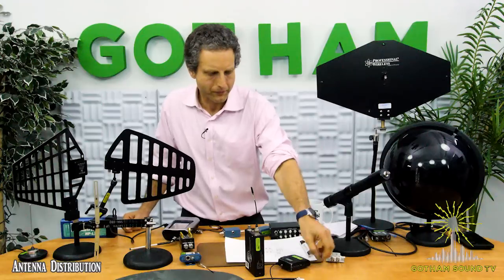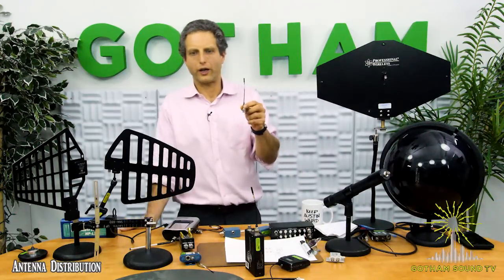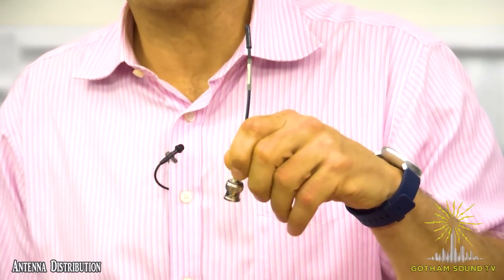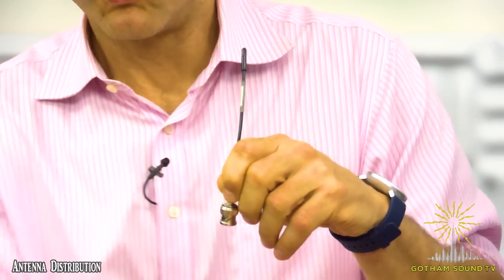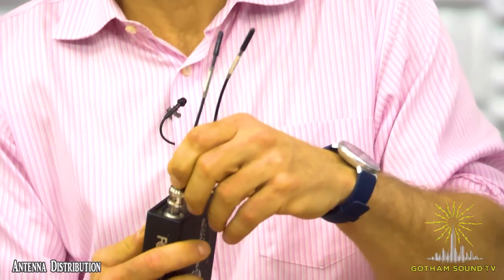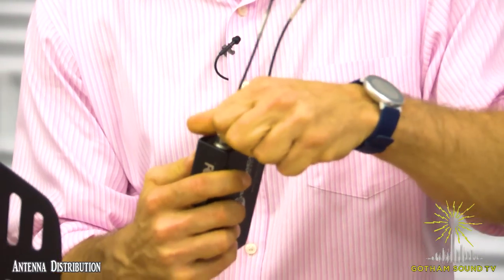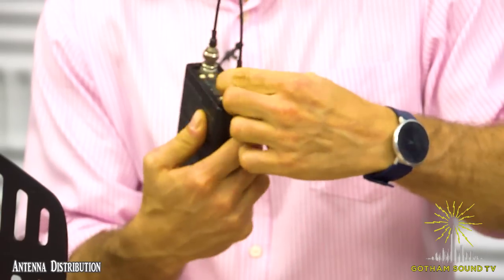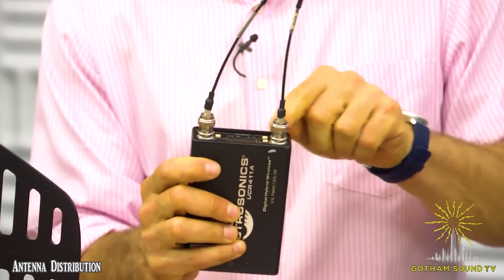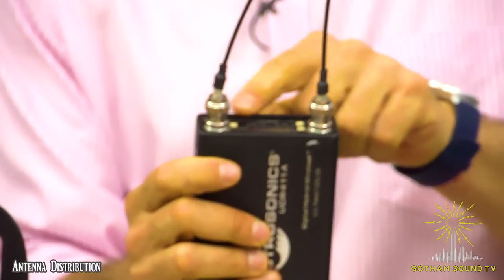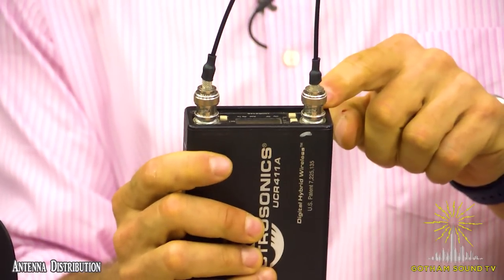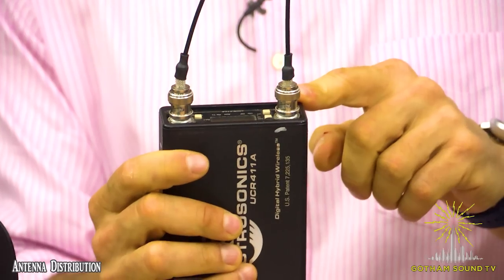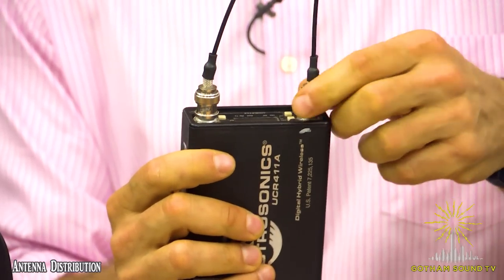Obviously, there's the rubber duck antenna. And a rubber duck antenna is great when it is connected to something that can provide a counterpoise or a ground plane. So that's what the metal on this receiver is doing. But it does not work when you just put it at the end of a coax cable.